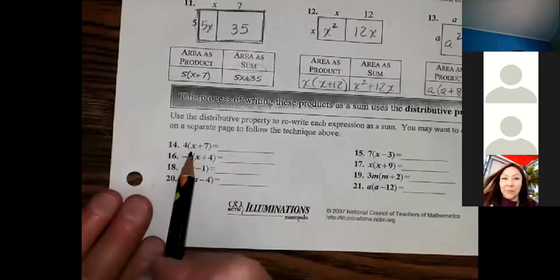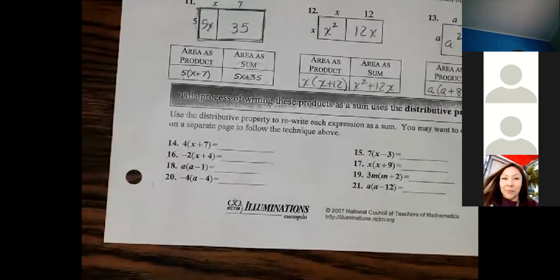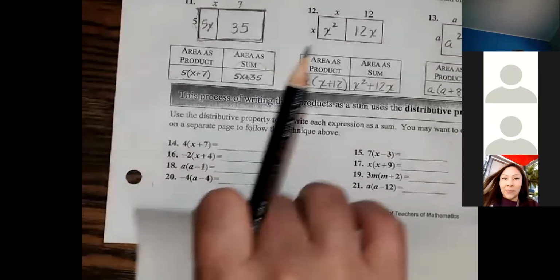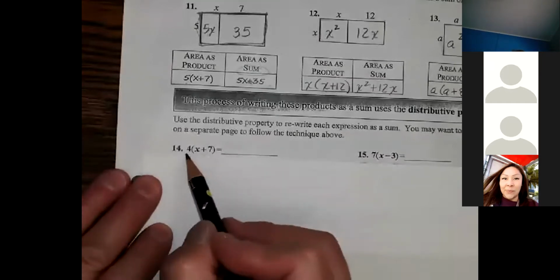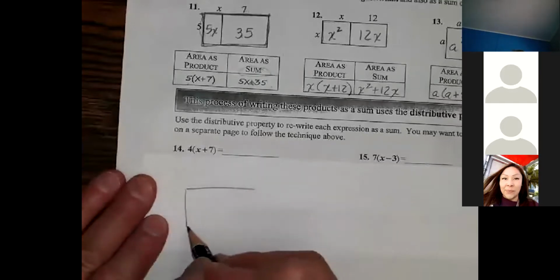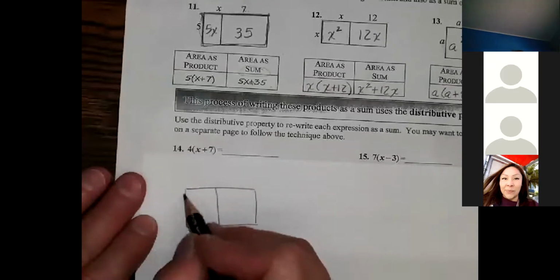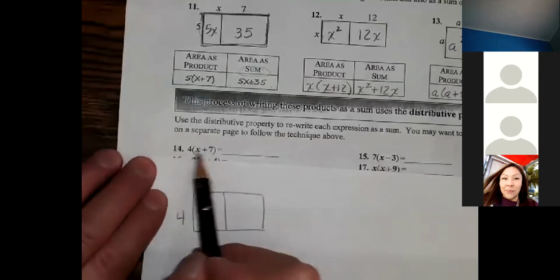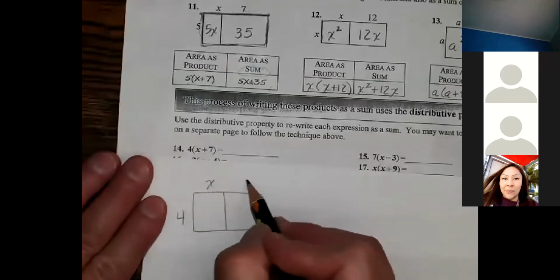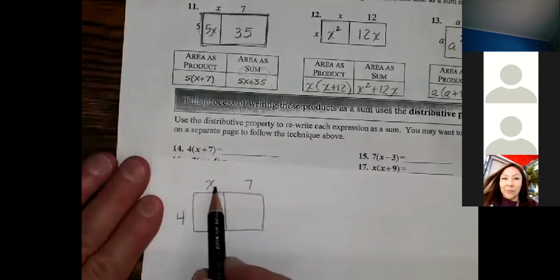Okay, so when we get down here, this is asking you to try to do it without the pictures. And I'll show you how to do that. But first I want to convince you that I could draw this picture. So this picture would look like this, where the height is 4, and then the width of it is going to be x plus 7. So the whole width here would be x added, or 7 added to x.